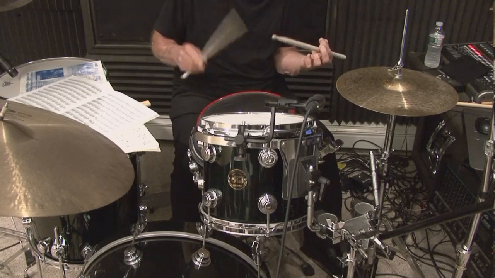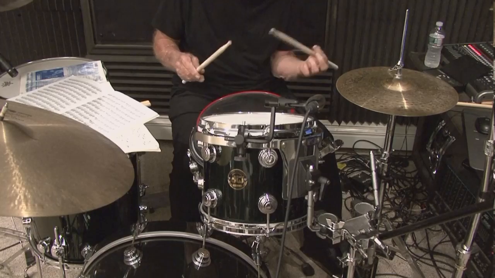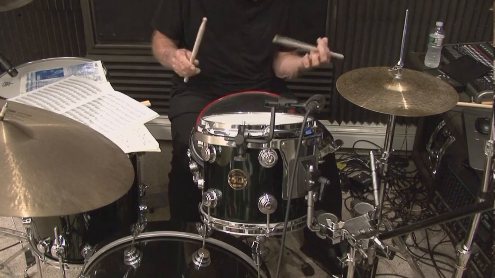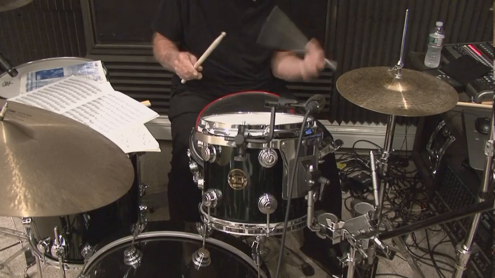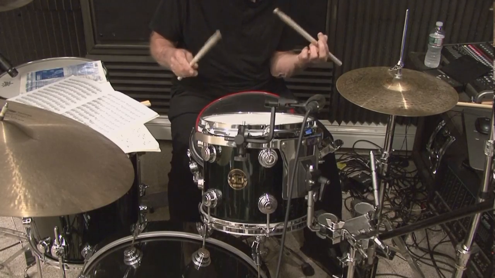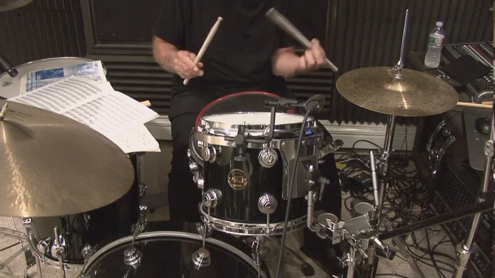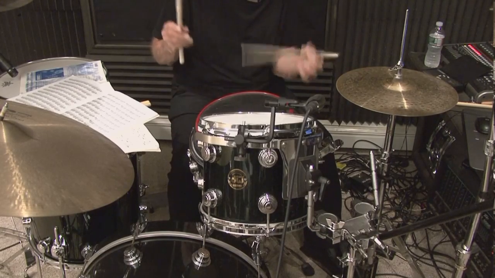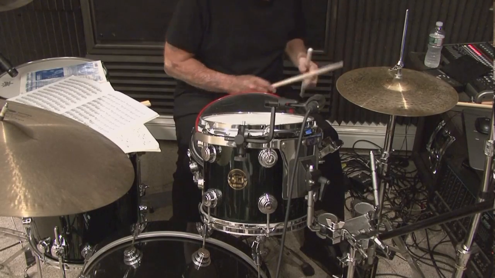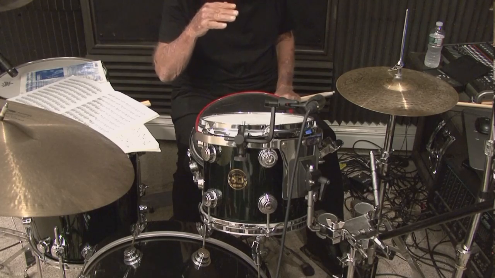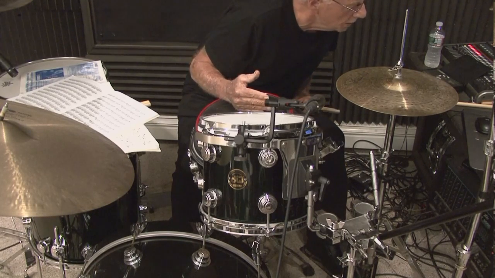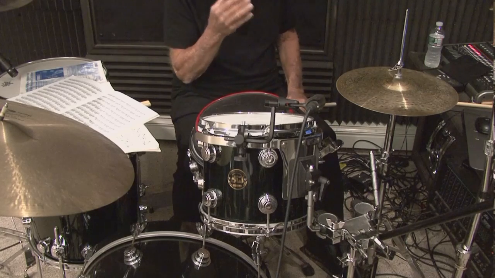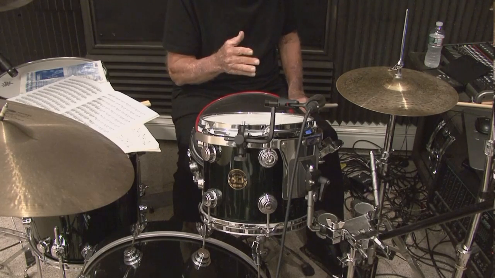1, 2, 3, 4. 1, 2, 3, 4. Now notice, I'm sticking high, and my right hand and left hand, I'm trying to make sound the same.